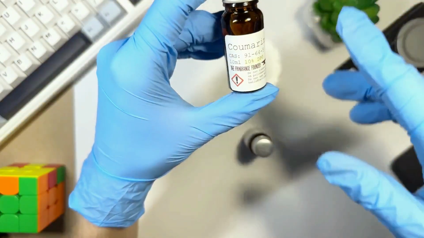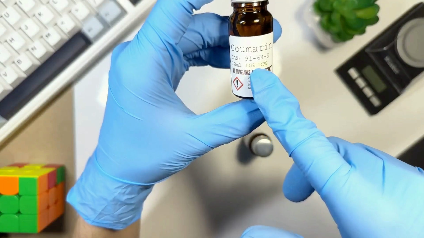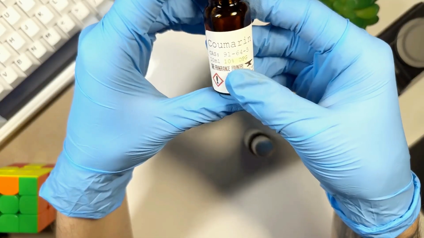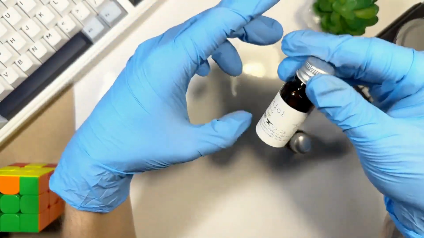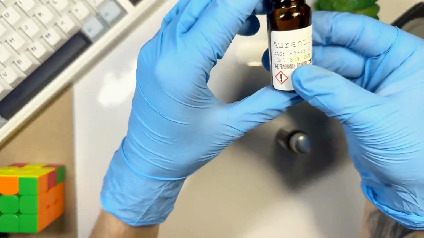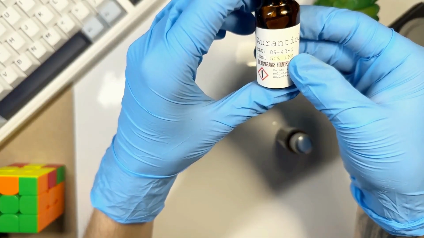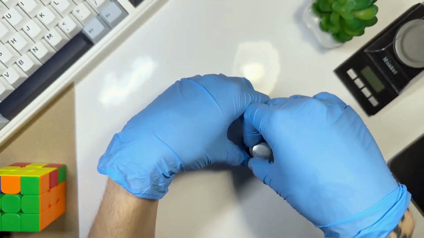As you can see on this bottle, here it says CAS and it's followed by a code. This code is the CAS number 91645. Now let's look at this other material. Here it says 89430. So it's going to be unique and different for each different material.